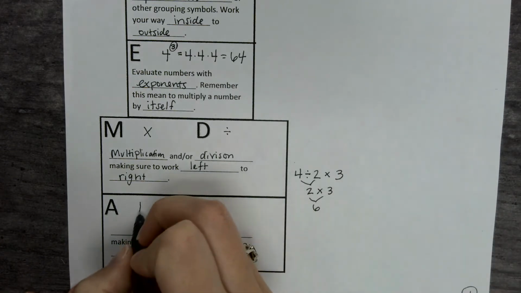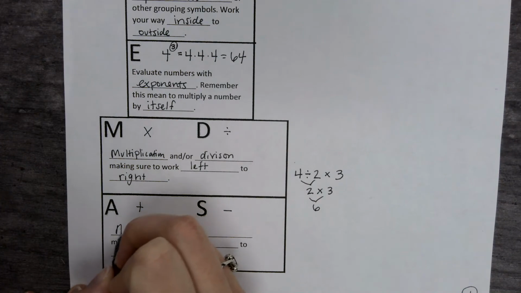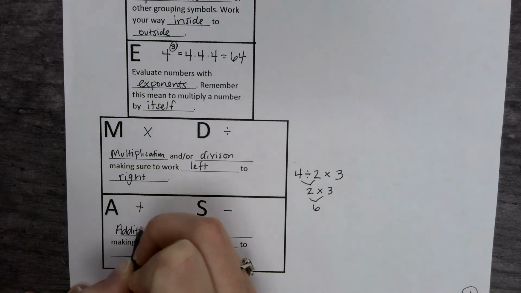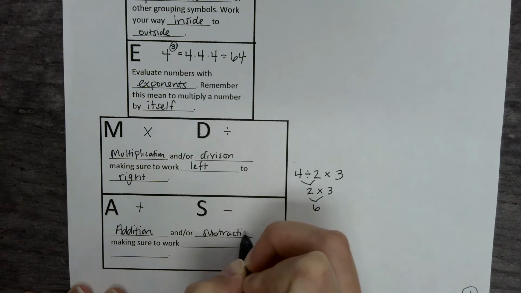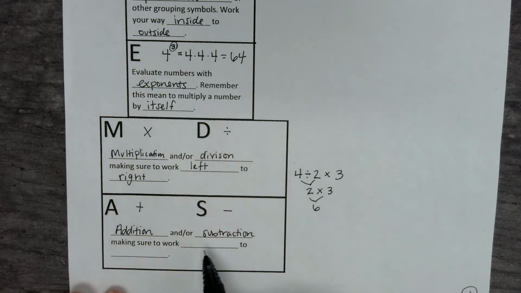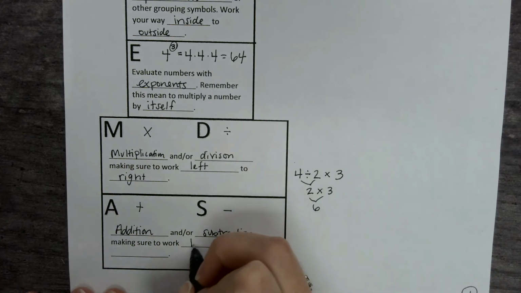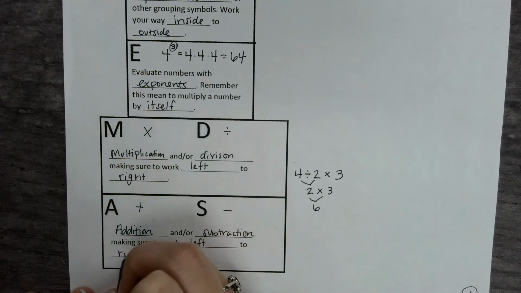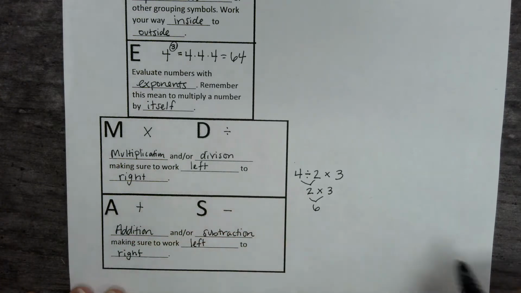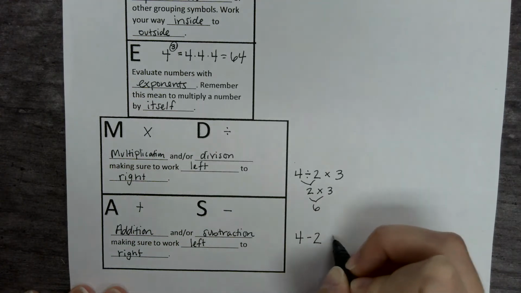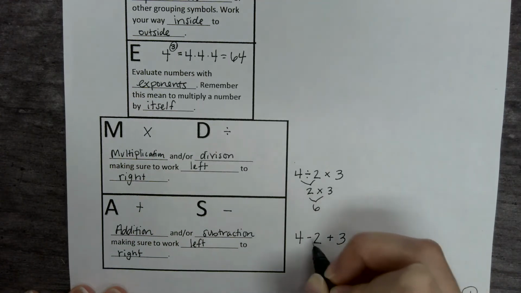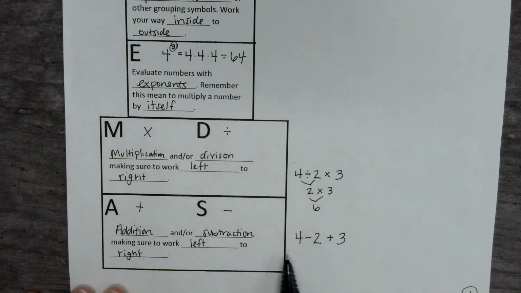All right, next comes addition and subtraction. This is stuff we do last, and you're always going to work left to right. For example, if I had 4 minus 2 plus 3, with a minus and a plus, we move left to right.